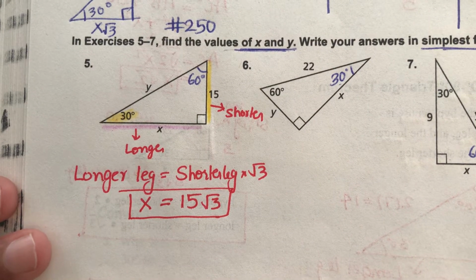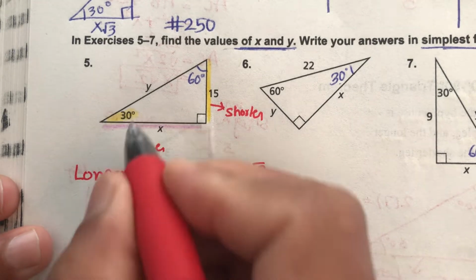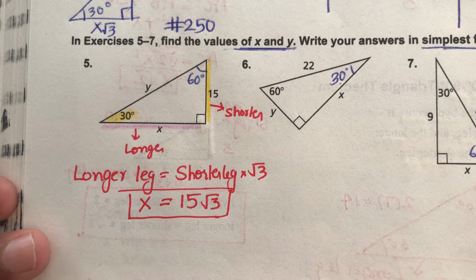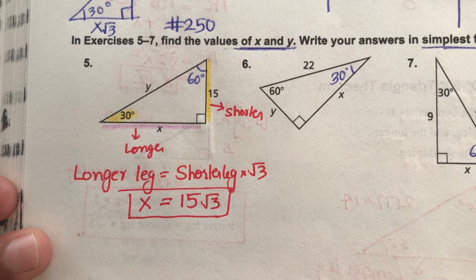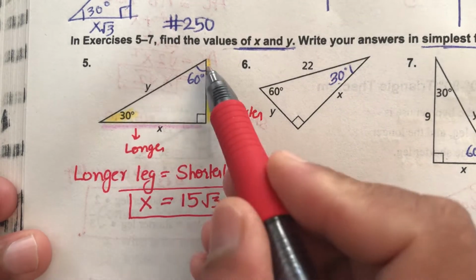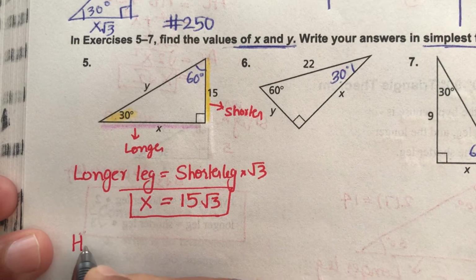Then the next thing is they want us to find the hypotenuse. Right now, don't get confused or scared by looking at x and y. Just look at what they want from you. They want you to find the hypotenuse, no matter what variable they assign.